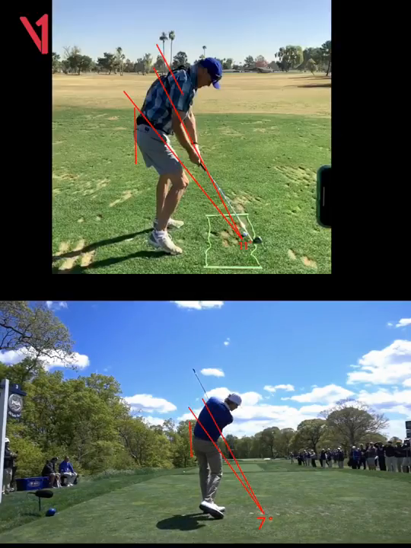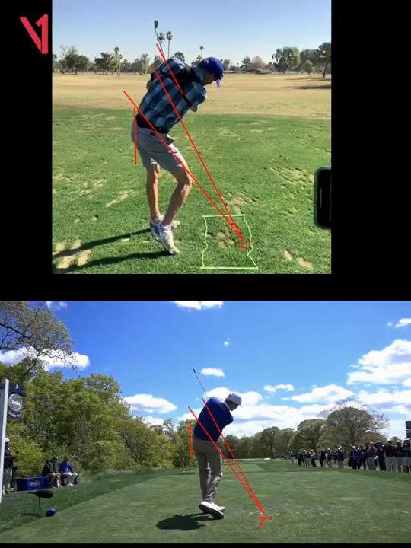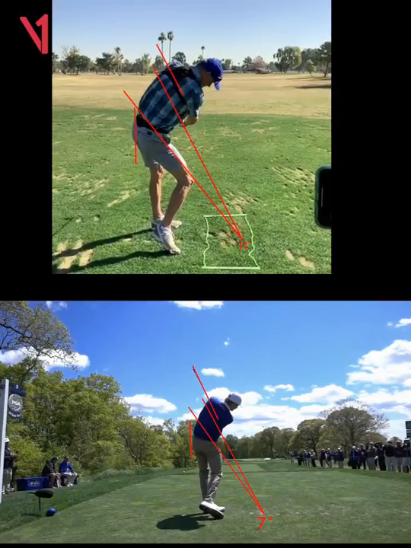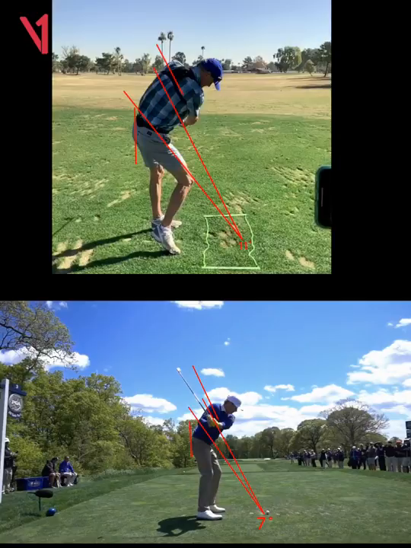Okay, and you'll also notice as we pull through here, a little higher exit path versus what we're seeing from my student here. You can see pretty much right through that same spot he swung down versus Brandt swinging just a little higher through, which is indicating that he's continuing that club outside and down the line longer. You can see that difference between his backswing, downswing, and follow through.